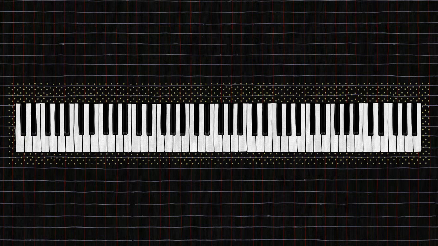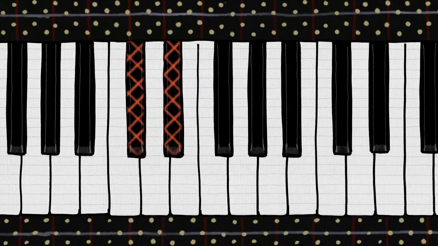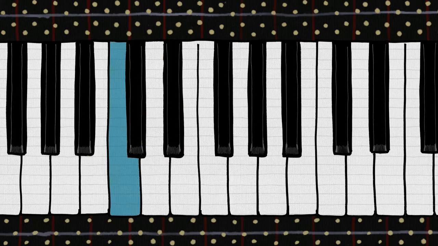The keyboard itself is made of two parts, white keys and black keys. The black keys are divided into groups of 2s and 3s that repeat themselves across the keyboard. The note we will start with, as we said, is C. In order to locate the C note, we will go to a set of 2 black keys, any set of 2 black keys. The white key on the left of the left black key is C.